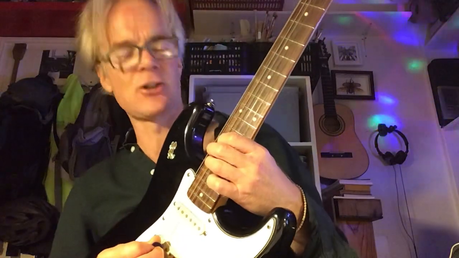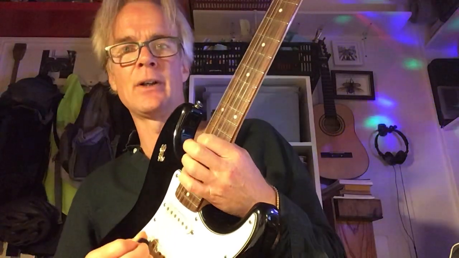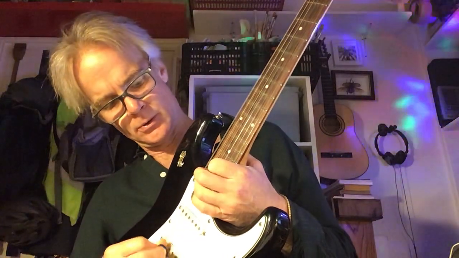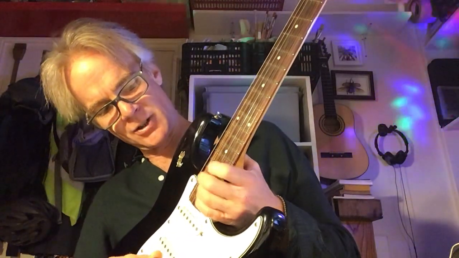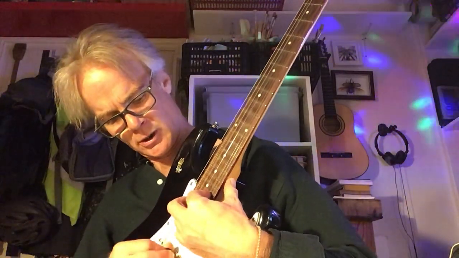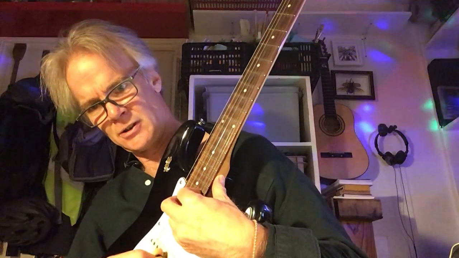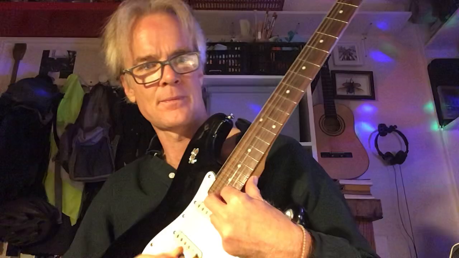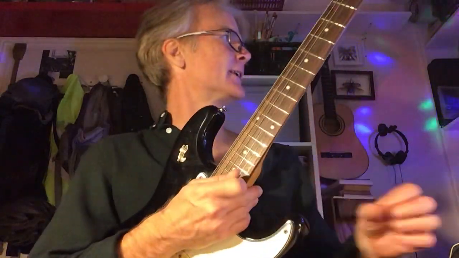And this is part of the extension, going down 2 half steps. And then here's the other extension, but I don't know if we have room. That's like the highest note on the guitar right here. Okay, that's enough of that.